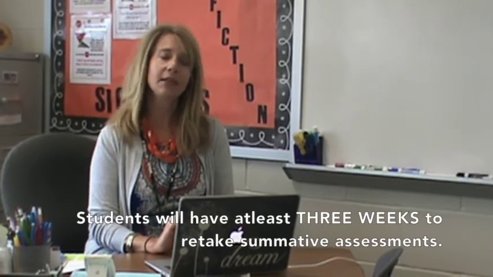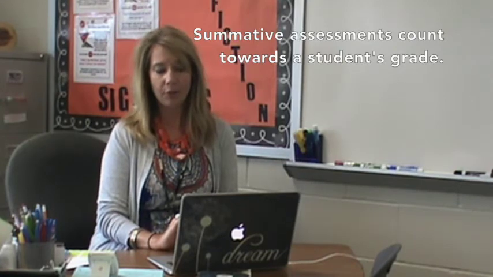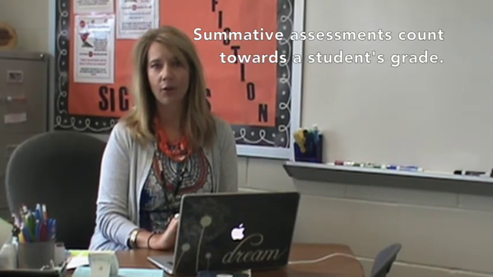SA stands for Summative Assessment. This type of assessment or assignment is used to determine whether a student has the necessary level of understanding after a duration of teaching. Students will have at least 3 weeks to retake summative assessment standards. The student will have to complete a relearning plan before doing so. Summative assessments will count towards the student's overall grade.